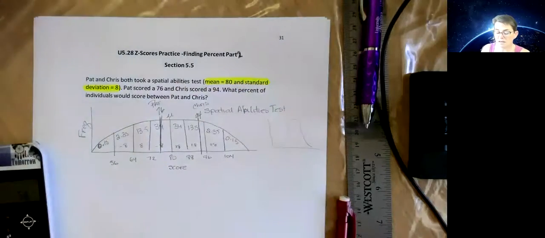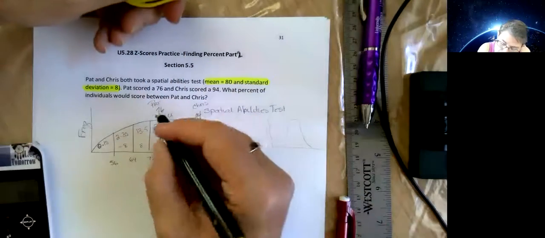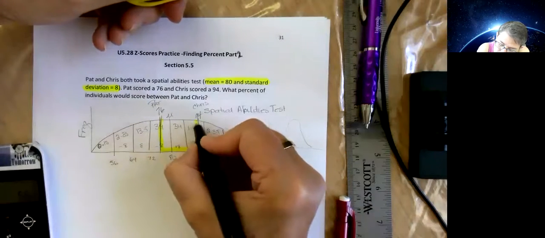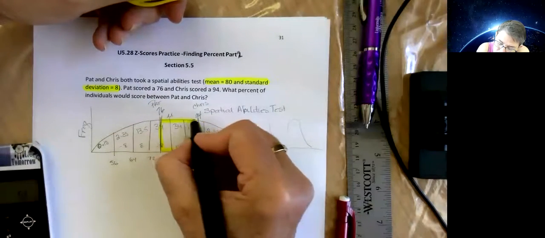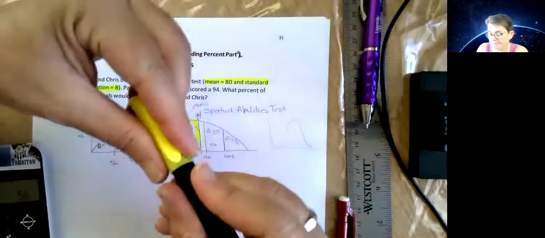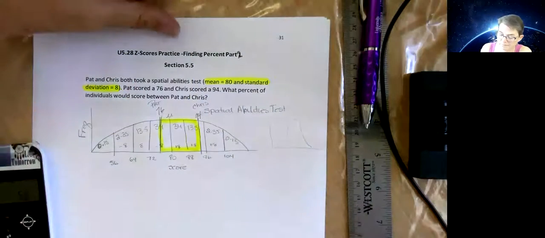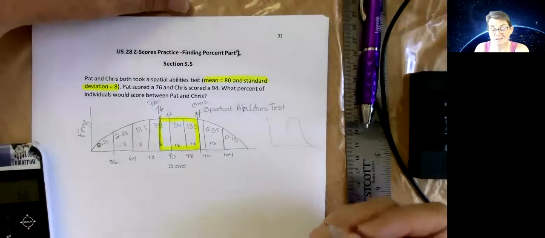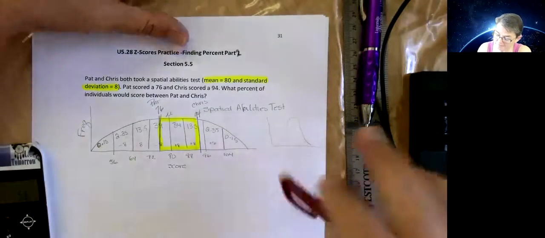So what we are looking for is the area in between. Estimate. I'm going to erase this sad curve over here.